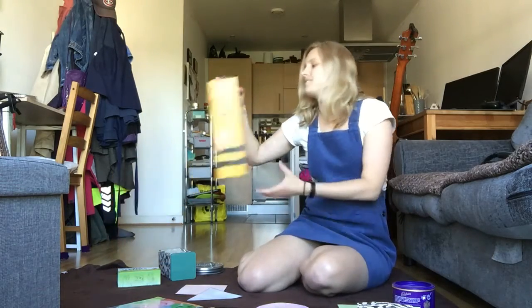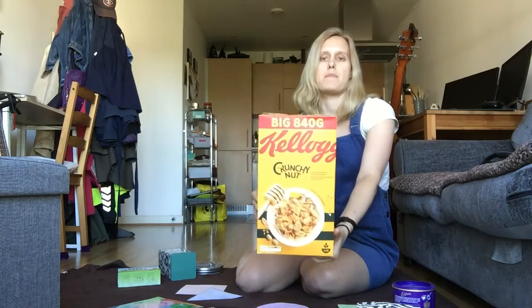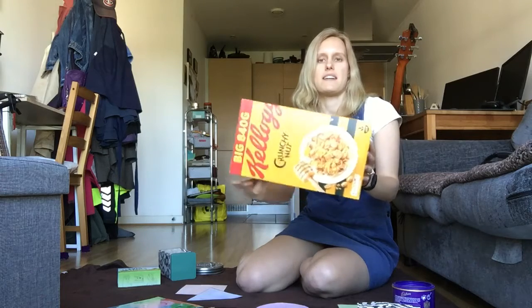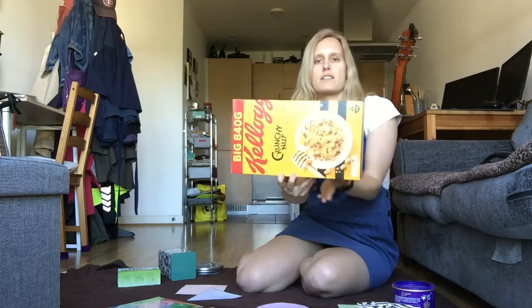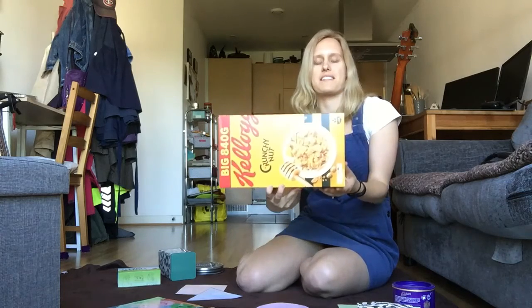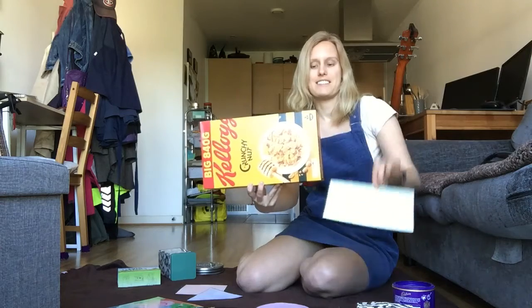Let's see. I'm sure you guys have some of these at home or a different type. What shape do you see? It's got two long sides and two short sides. It's a rectangle.